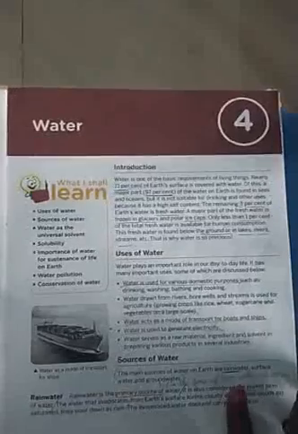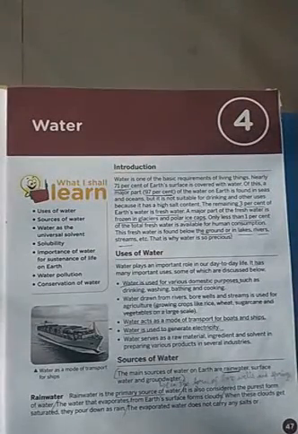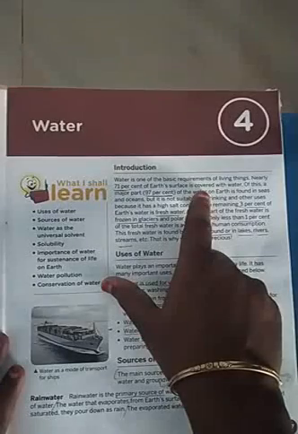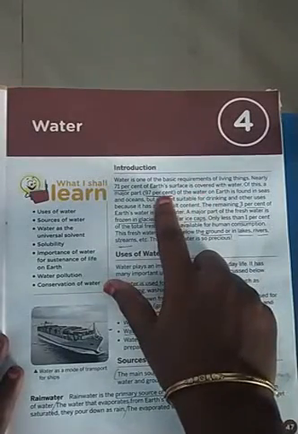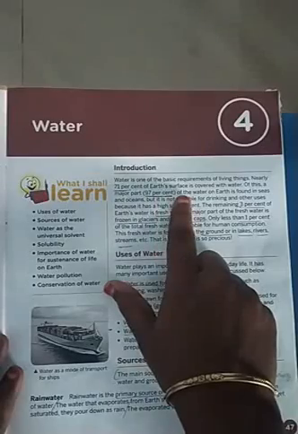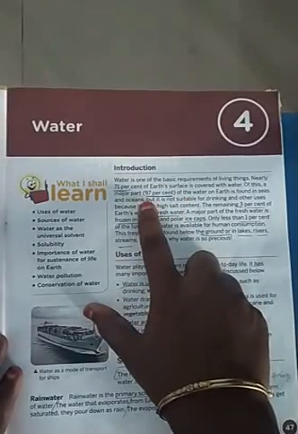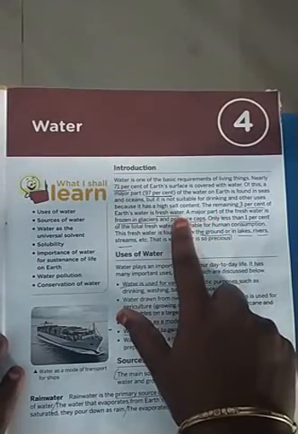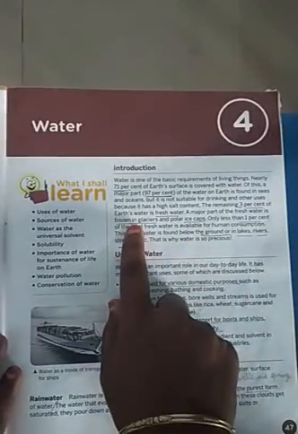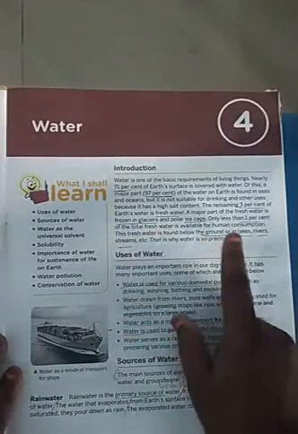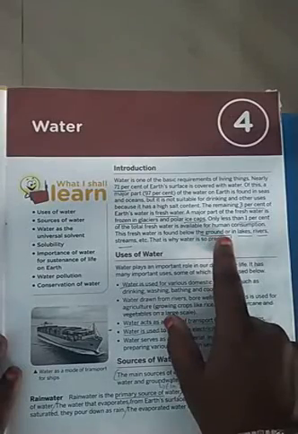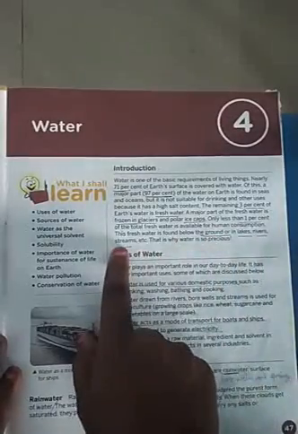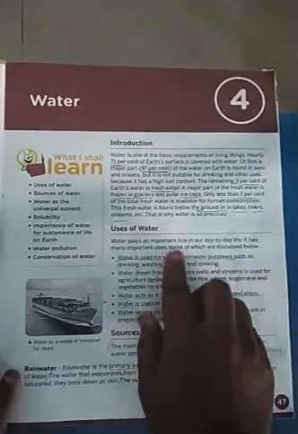Now coming to the next lesson, the lesson water. We saw that 71% of the earth's surface is covered with water. But still 97% of that water is in oceans and seas. Only 3% of the water available is fresh water. The fresh water is mostly frozen in glaciers. Our other fresh water is found below the ground or in the lakes or in the rivers or streams. So now we know the uses of water.